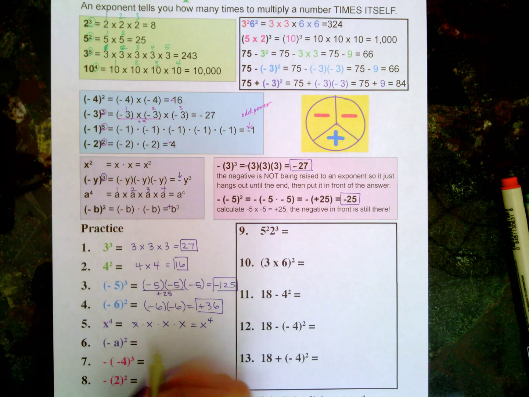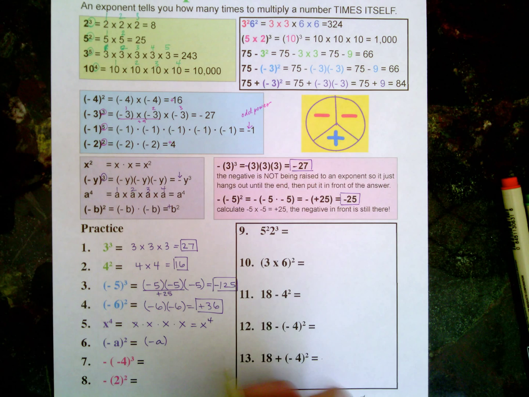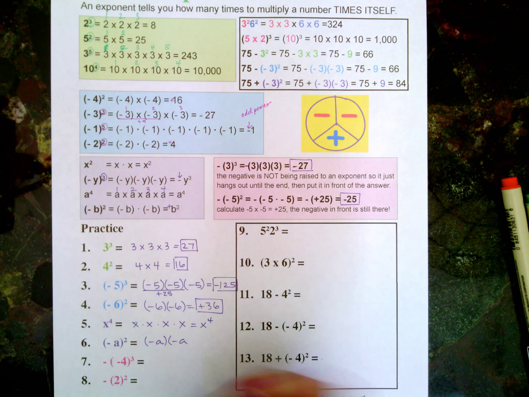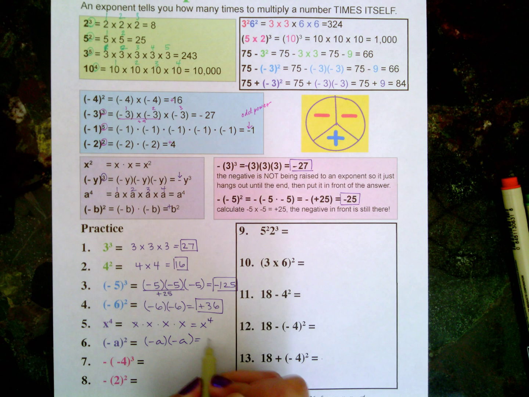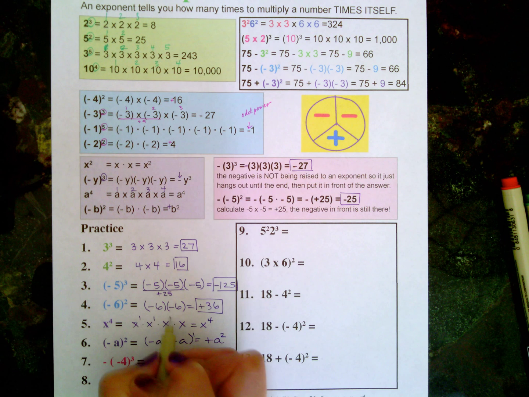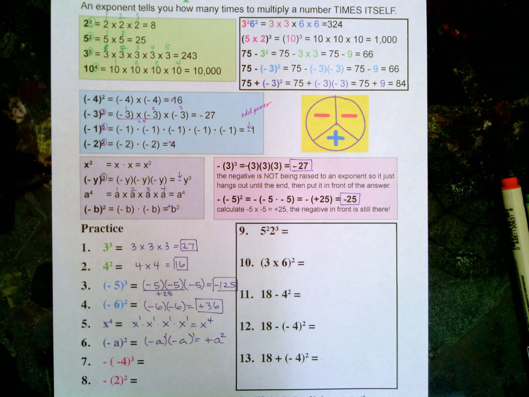What about negative a squared? Negative a times negative a. Negative times a negative is a positive, and then a times a is a squared. We add those exponents, 1 and 1. Same here, this was 1, 1, 1, 1, so that adds up to 4.